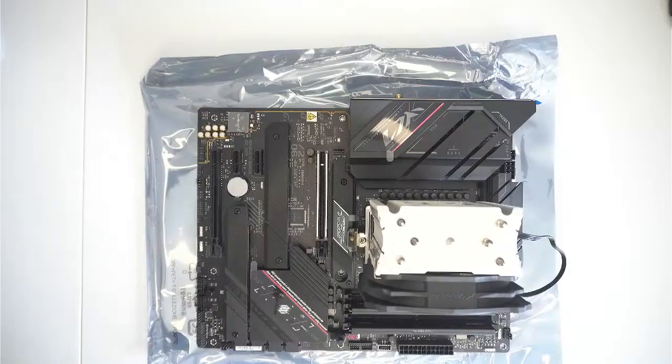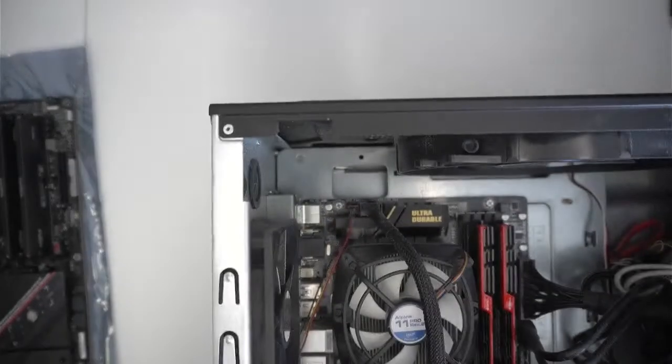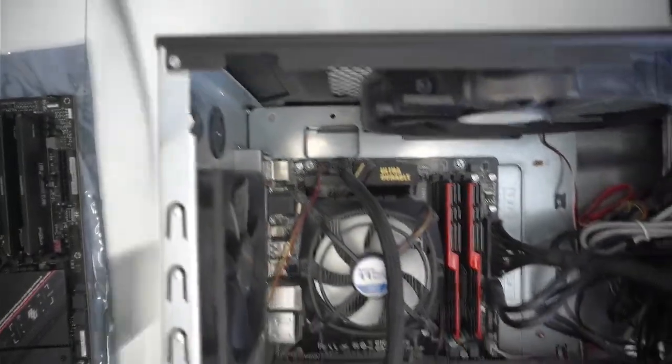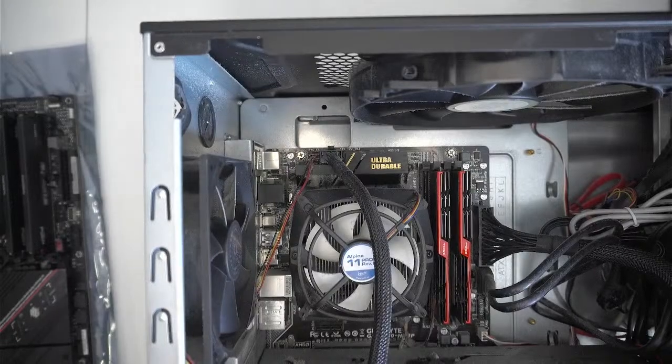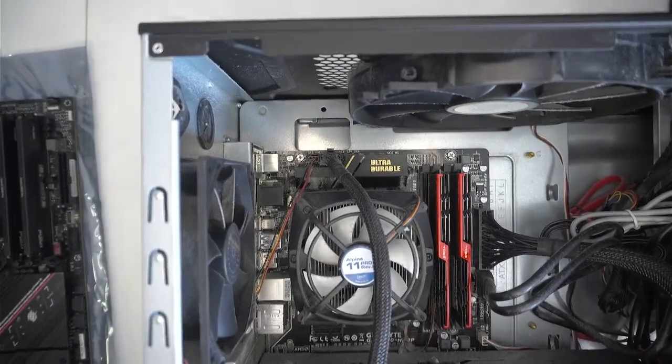Is that a replacement for... Oh yeah, that's a replacement for the primary one. Okay. Let's move this one to the side. And let's get this boy up here. That is quite heavy. Thanks. All right.